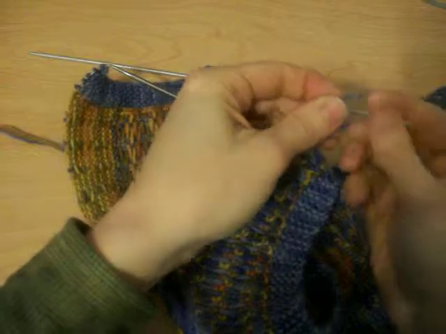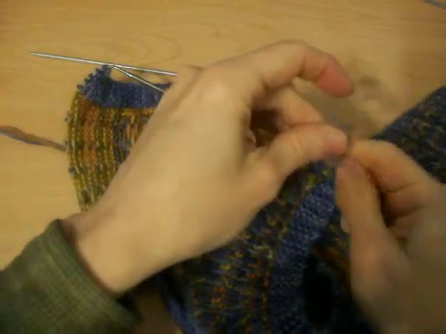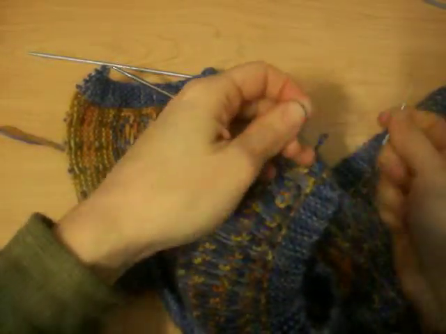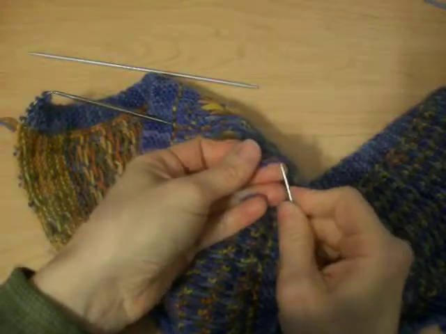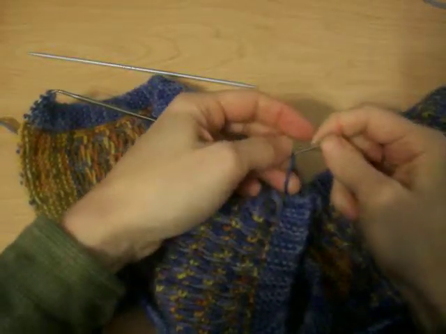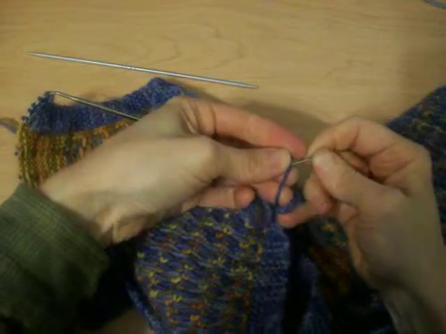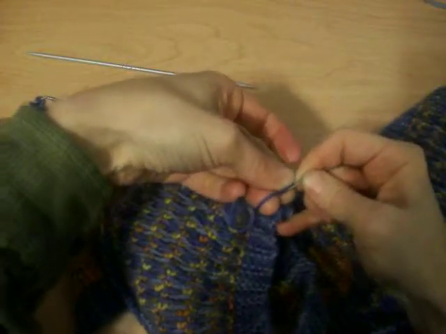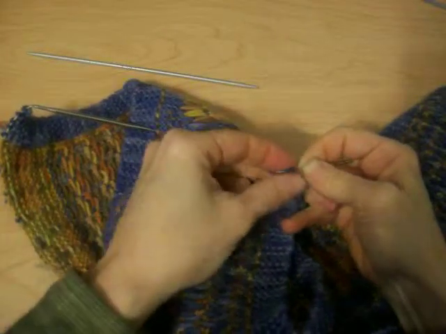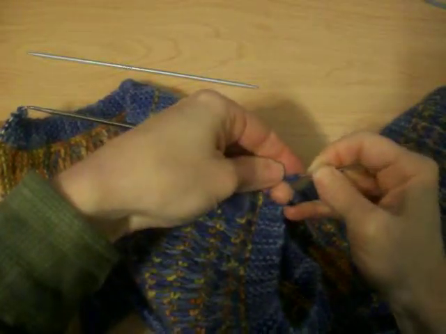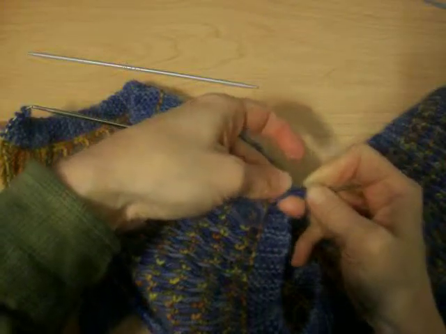Well, actually, what I do first, because this is always going to be a short piece, I run the needle through the yarn, in and out, in and out, in and out.